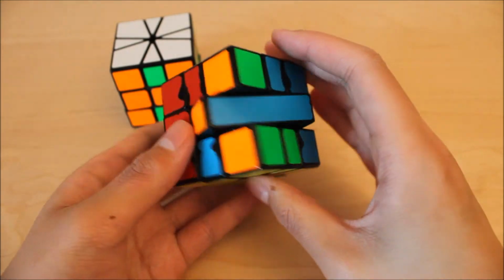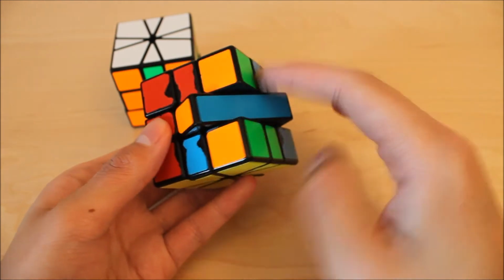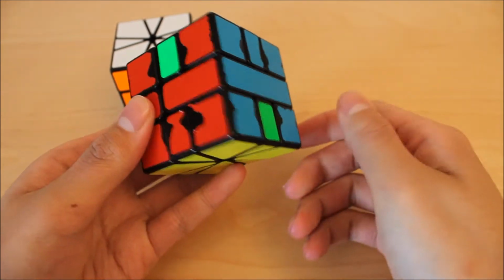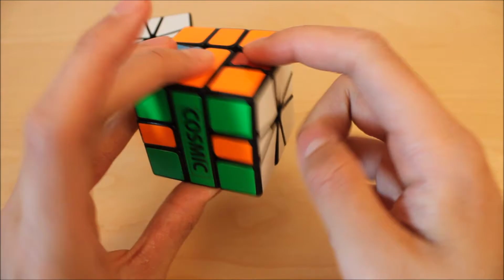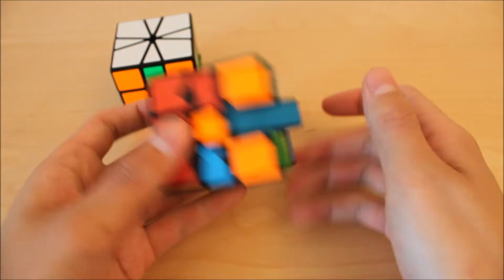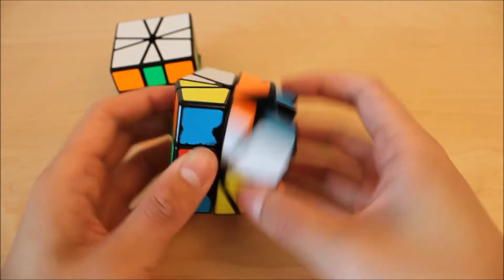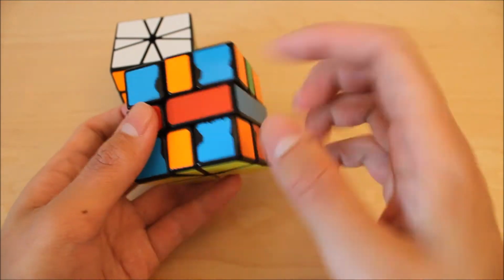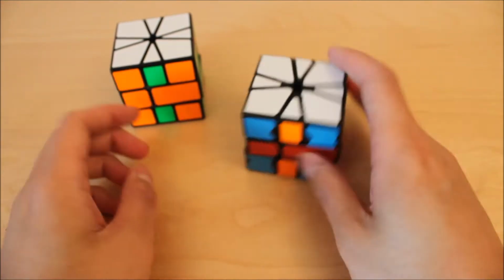Same thing for the Y-perm. If you align it, you're going to get opposites, and if you don't align it, you're going to get not opposites. So it's a really easy way to memorize the T and Y.